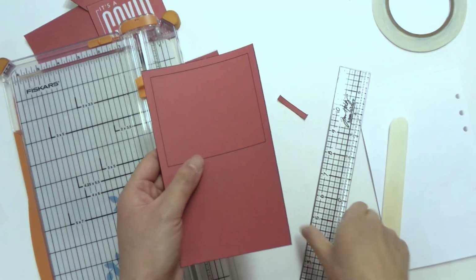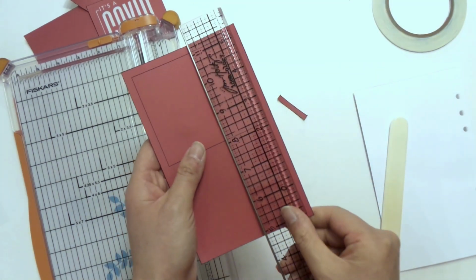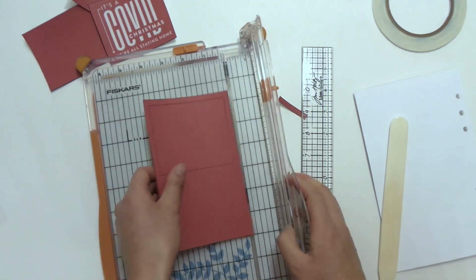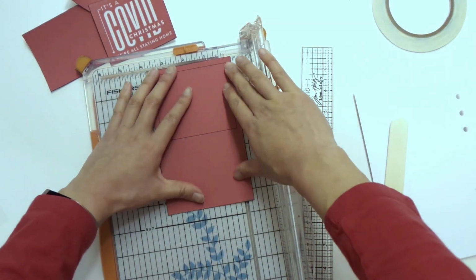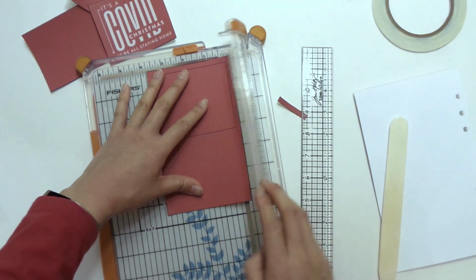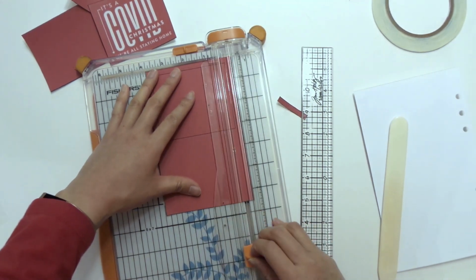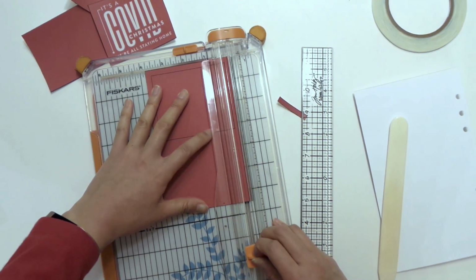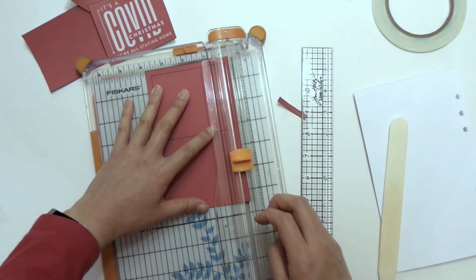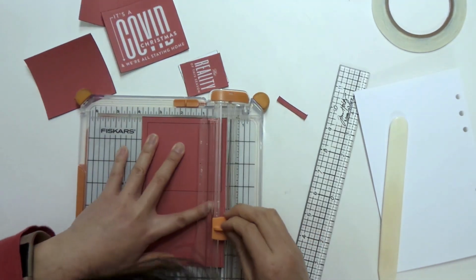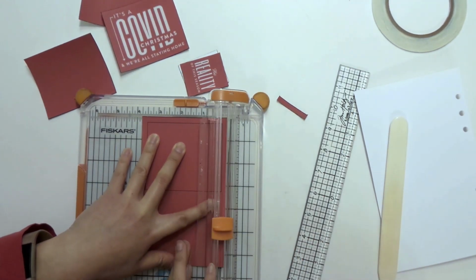You can either do that with a craft knife and a ruler by lining it up, or I'm just going to use my paper trimmer because I find that to be the easiest way to get straight lines. And that's just how I prefer to do it. Of course, it would be preferable if your blade in your paper trimmer was sharp. I might need to get my head in here to make sure that this is cutting on the line.